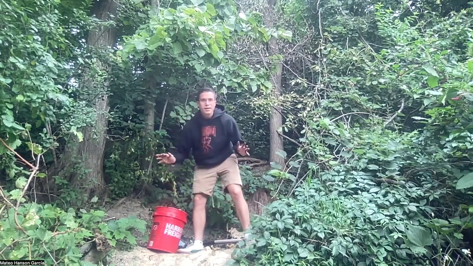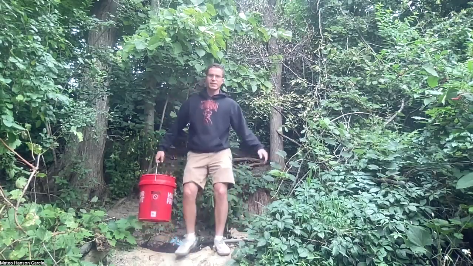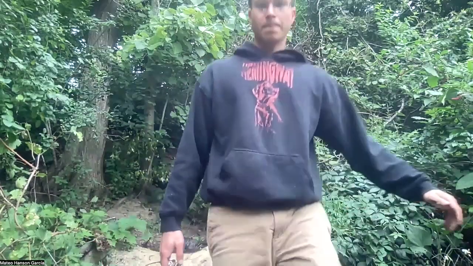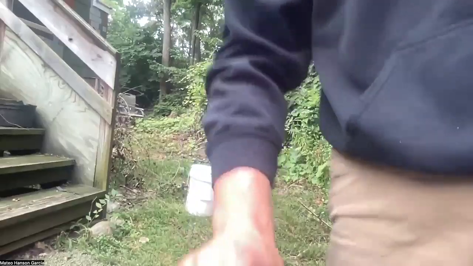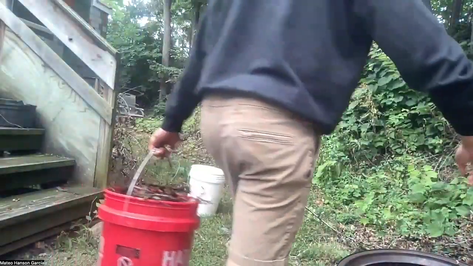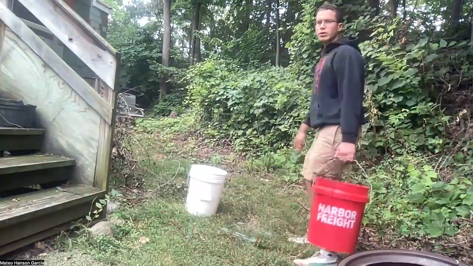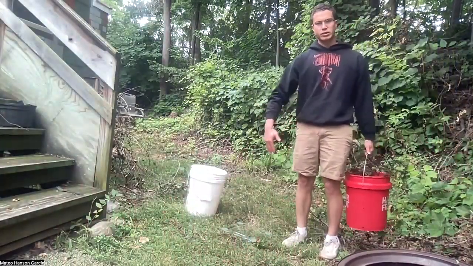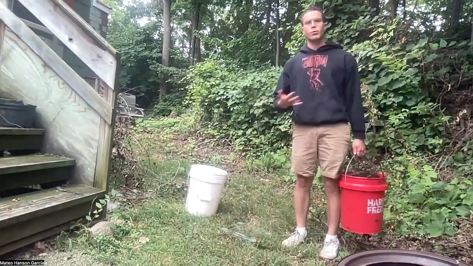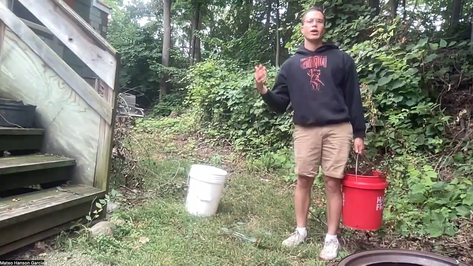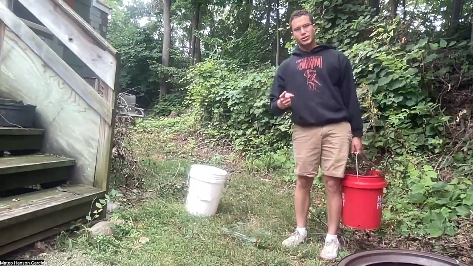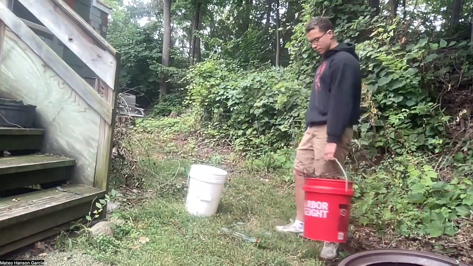But now we're ready to take the bulk density. We're assuming we already took the weight of our bucket, so we know what that is. We don't have to tare that out. If you haven't done so yet, get the weight of your 5-gallon bucket.